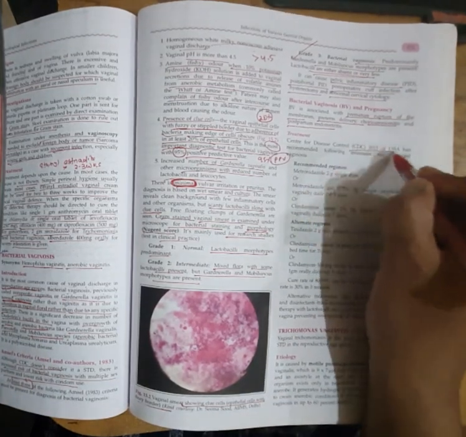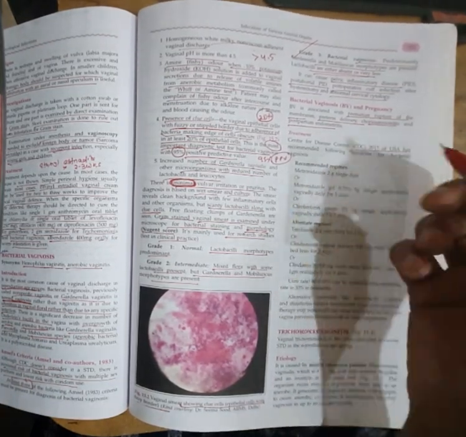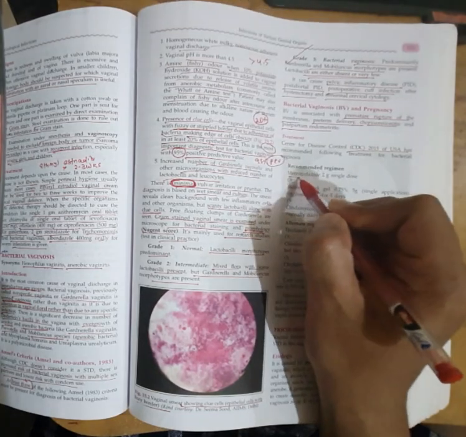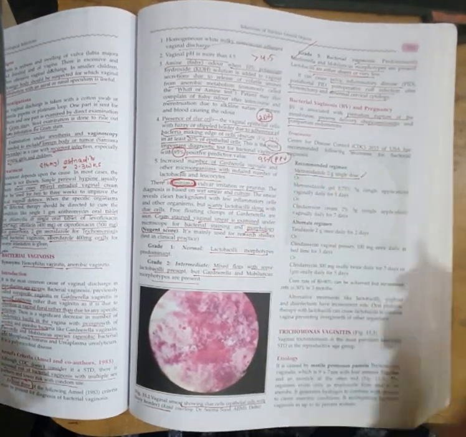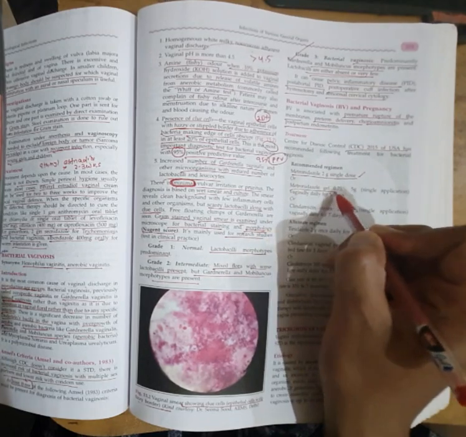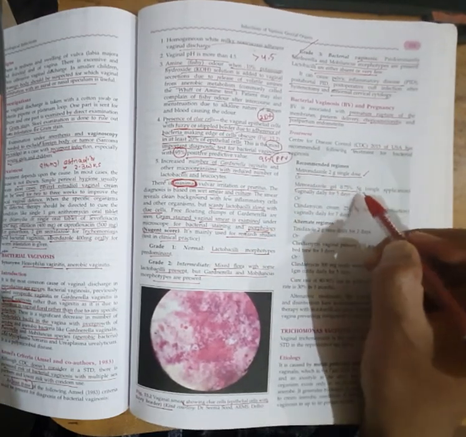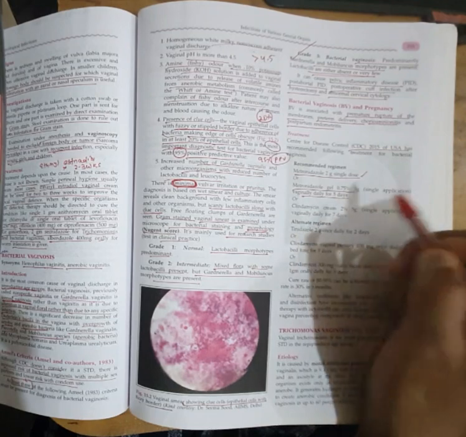Treatment per CDC 2015 for bacterial vaginosis: the recommended regimen is metronidazole 2 gram single dose, or metronidazole gel 0.75% single application daily for 5 days.